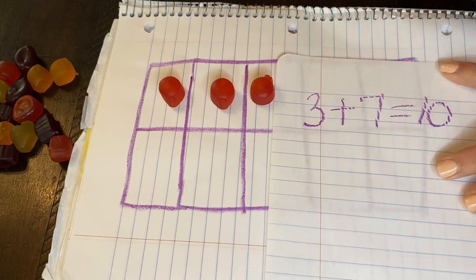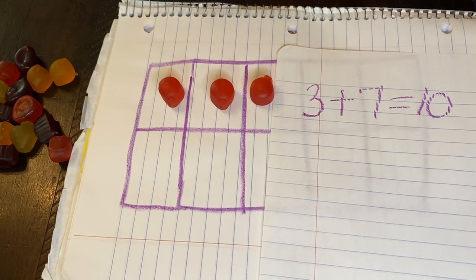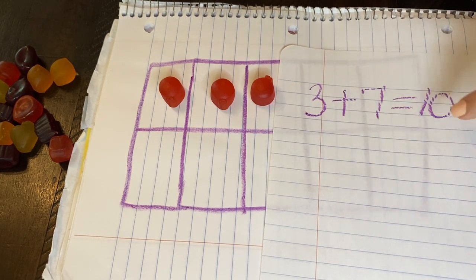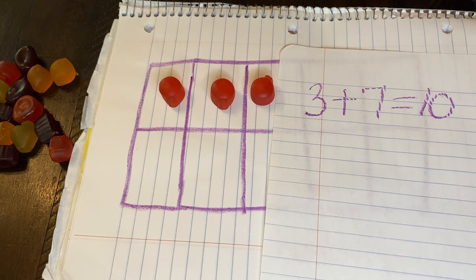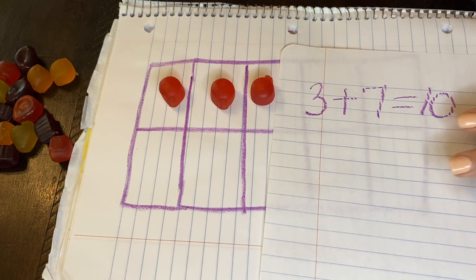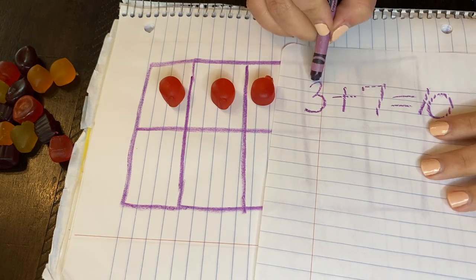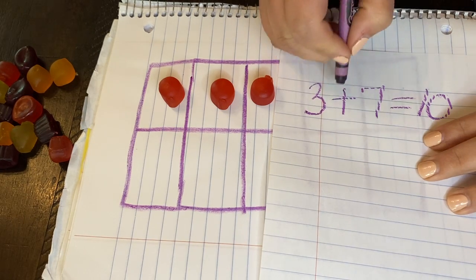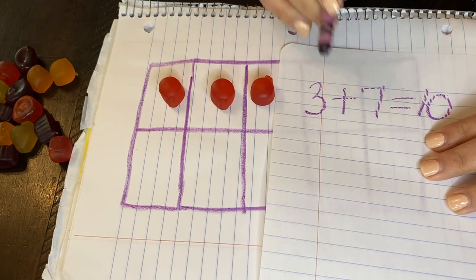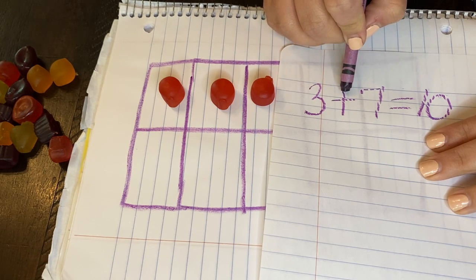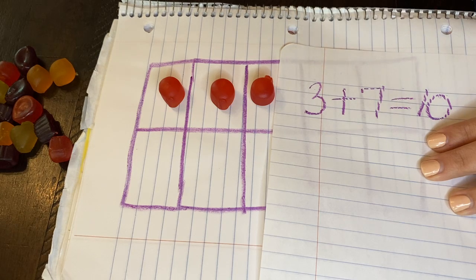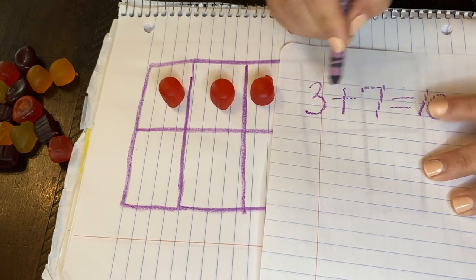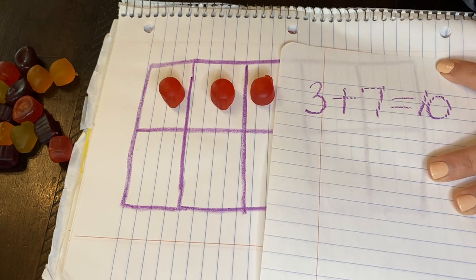Now, you heard me say some things. Whenever I read a number sentence, it's just like reading a sentence in a book or on the computer. Every symbol has something that it represents, right? Just like our letters represent sounds, our numbers and symbols represent words. So, watch this. 3 and 7 equal 10. So when I get to this plus sign, just like in the book earlier, we read this and. 3 and 7. And when we get here, we say equals. 3 and 7 equals 10.